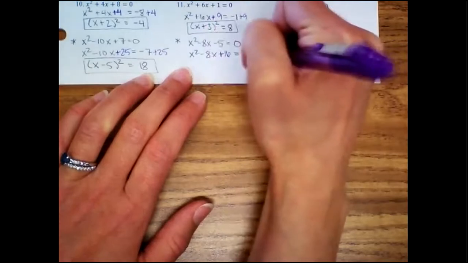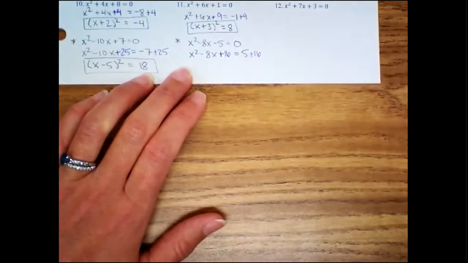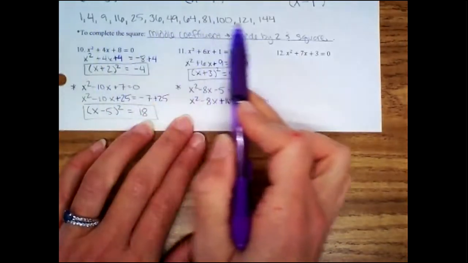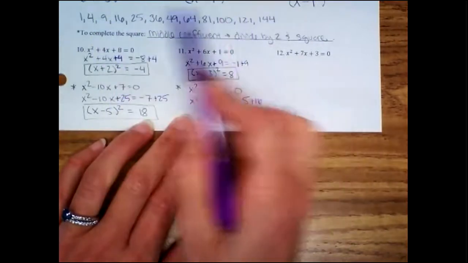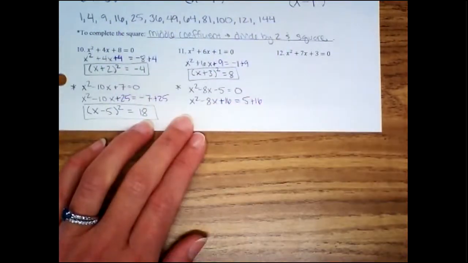Good. Do you feel like some of these are redundant? Like, hey, we already saw the 9 and the 16. Well, there's only so many perfect squares I can give you. Like, I know these go on forever, but it's going to be one of these. So you're going to see the same numbers over and over again, which is actually kind of comforting to me. That's one of the things I like about math.